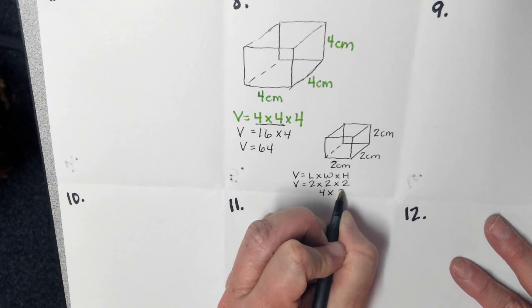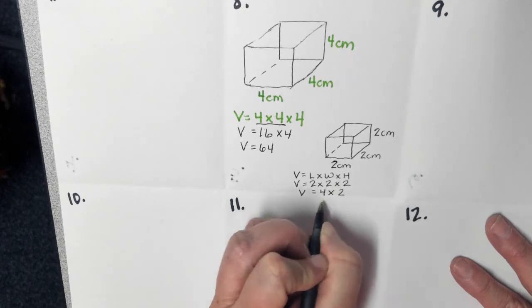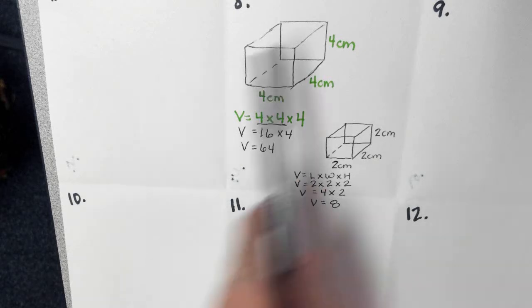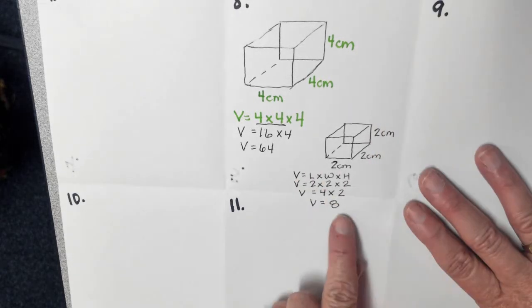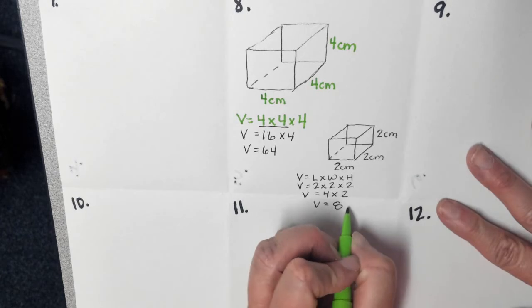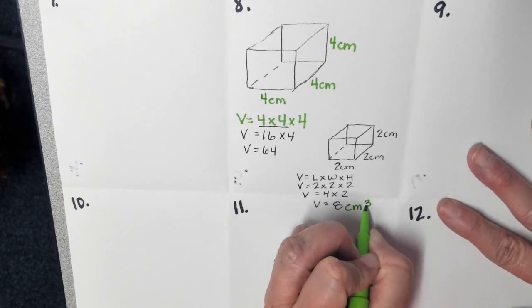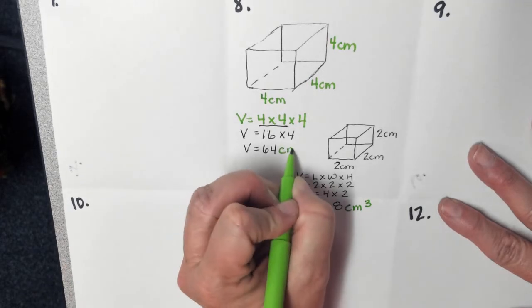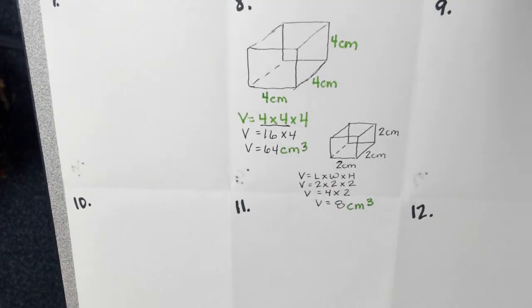And what is 4 times 2 going to give me? 8. So I have this smaller cube that has 8 cubic centimeters. I have this larger cube with 64 cubic centimeters.